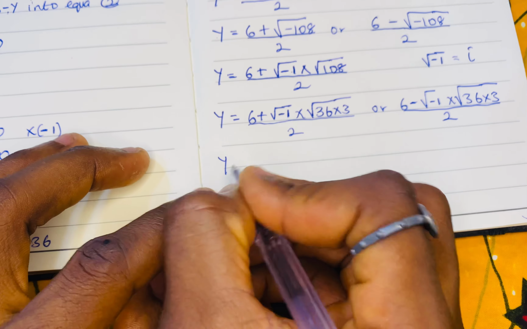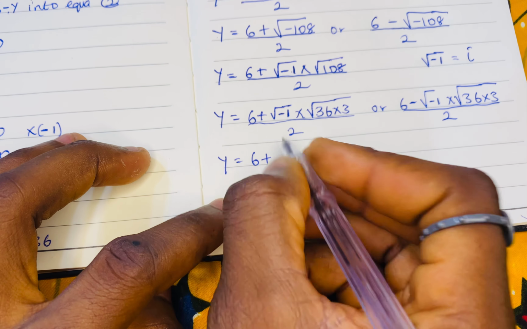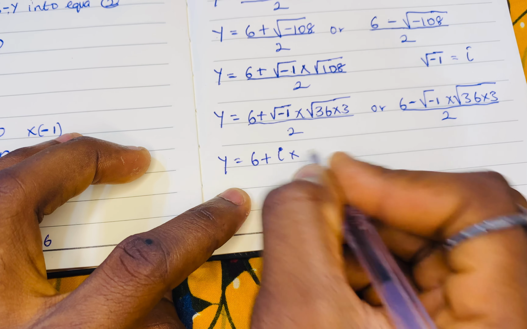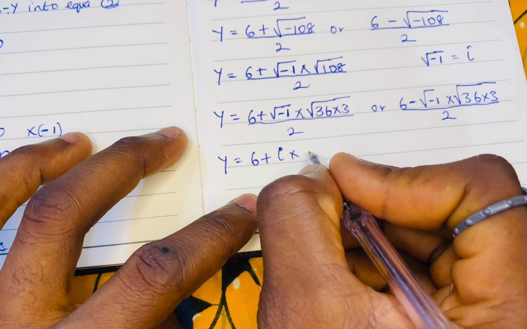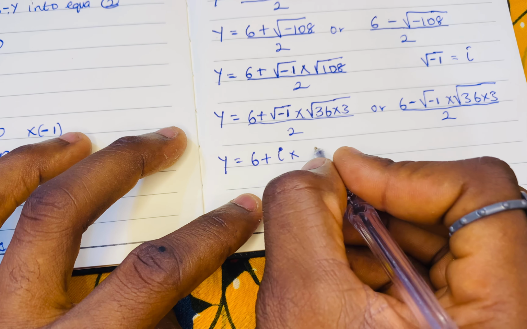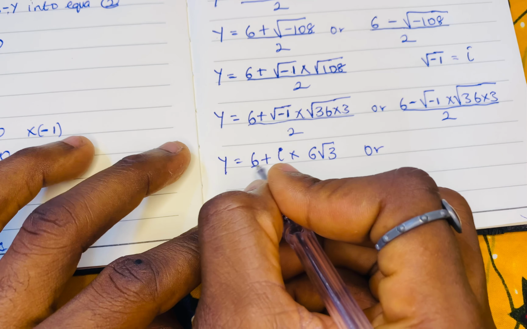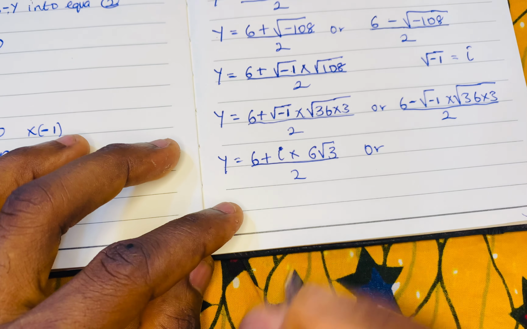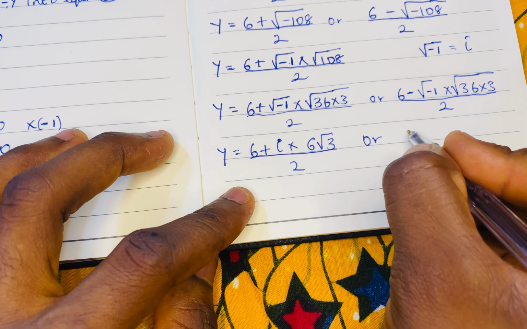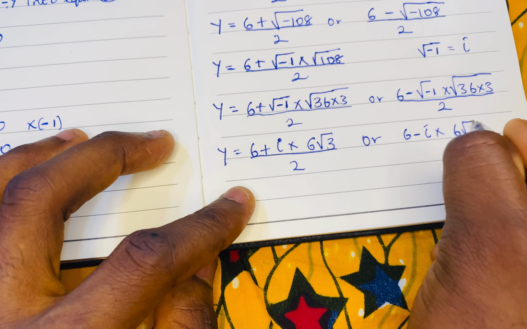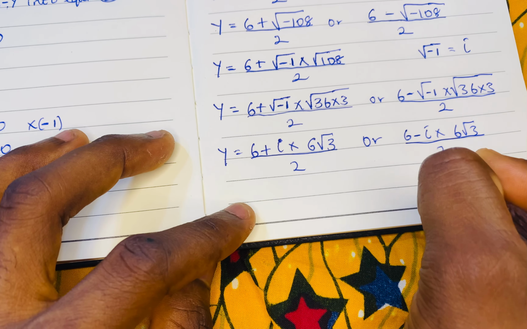So we are going to have y is equal to 6 plus the square root of negative 1, which is i, times, resolving this, the square root of 36 is 6, so 6 root 3, all over 2, or 6 minus i times 6 root 3, all over 2.